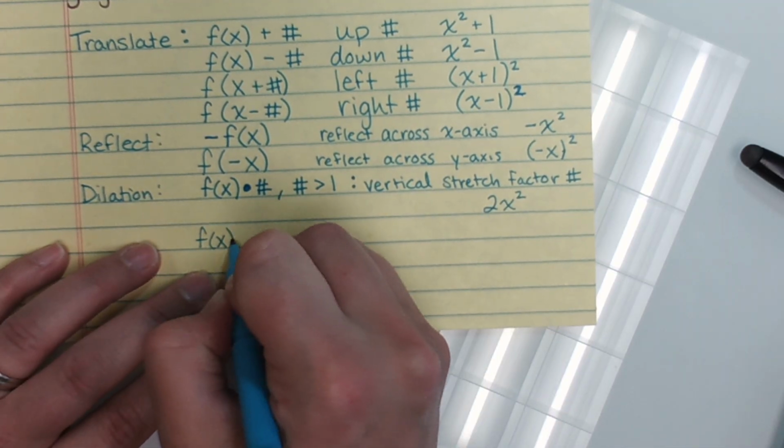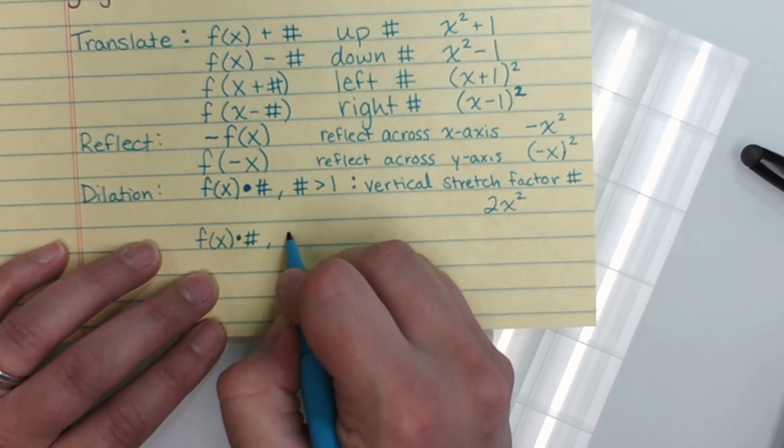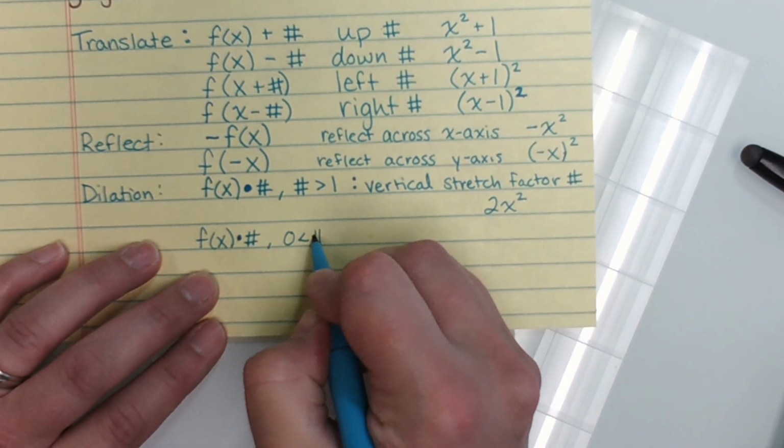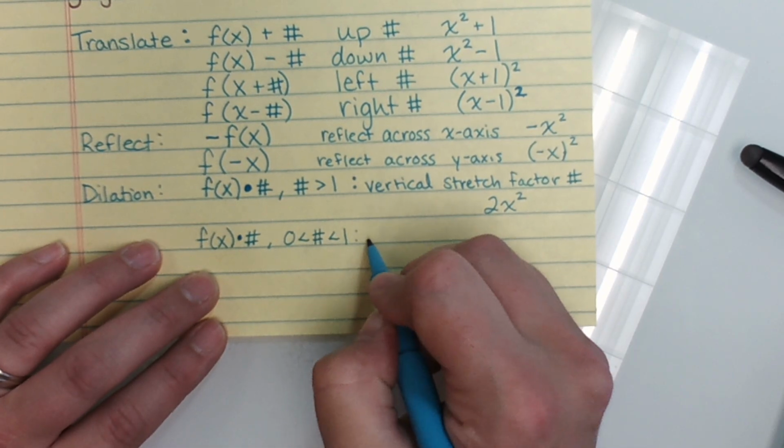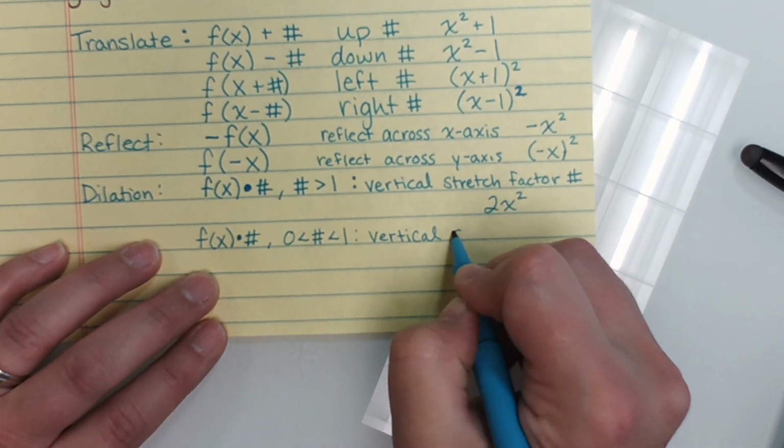But if you multiply f of x times a number and that number is smaller than 1, specifically between 0 and 1, it is a vertical shrink, also by a factor of that number.